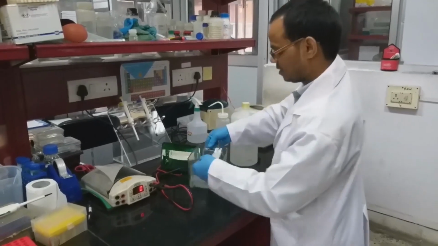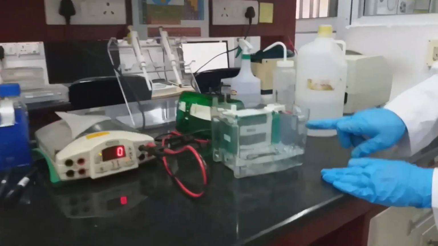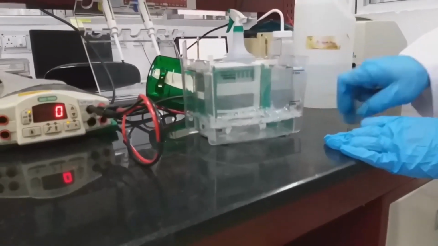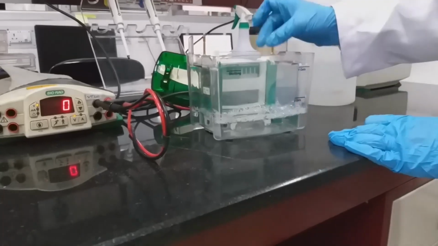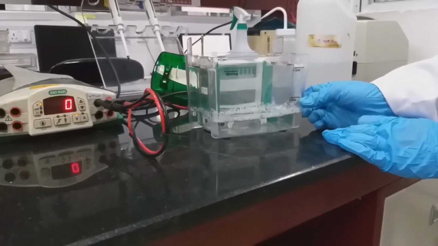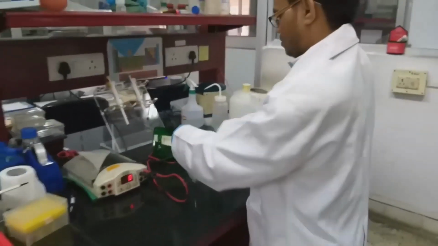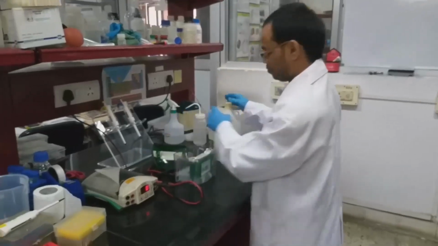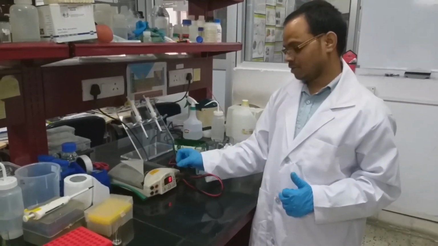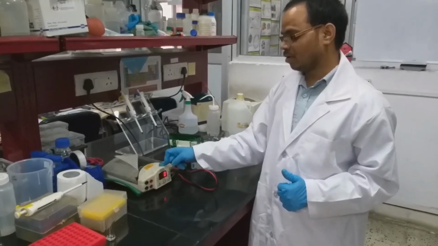So for reference, you can see here, for 4 gels we have to add the buffer till here. We have to load outside this gel. So for 2 gels here, for 1 gel we can add like this. This is the power pack where we can adjust how many volts we want to run.